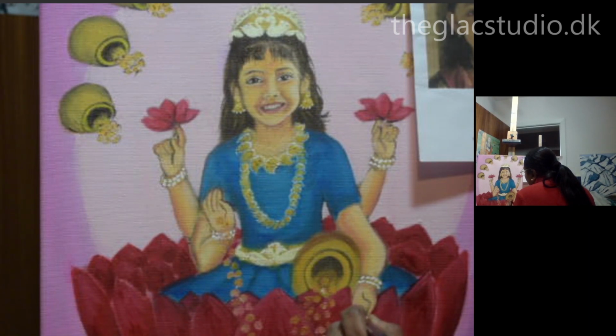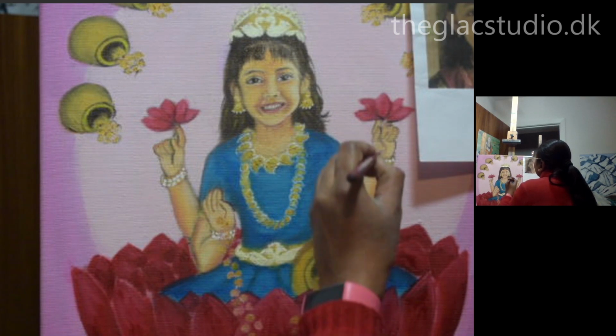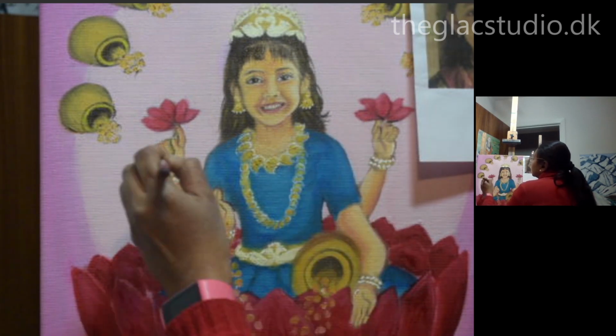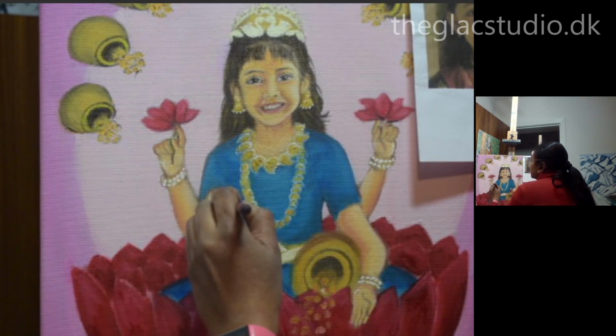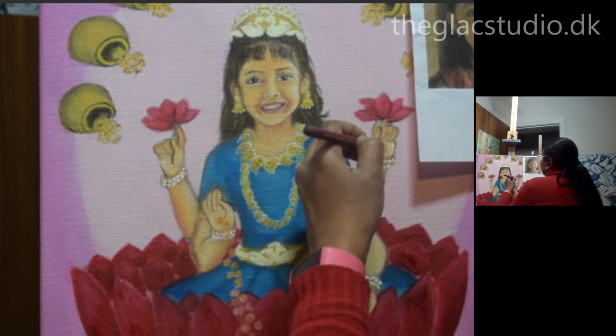Two, three, four. The shine in the hand. In this hand, this hand. And this one is going to be shiny because it's got the gold flowing in.